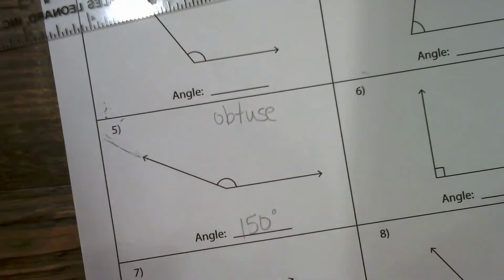Okay, I would like you to go look at the OneNote and look at the paper that has to do with the protractors. Do just a few problems and tell me how you feel about it.